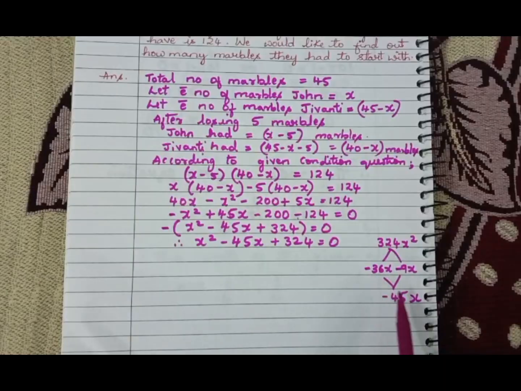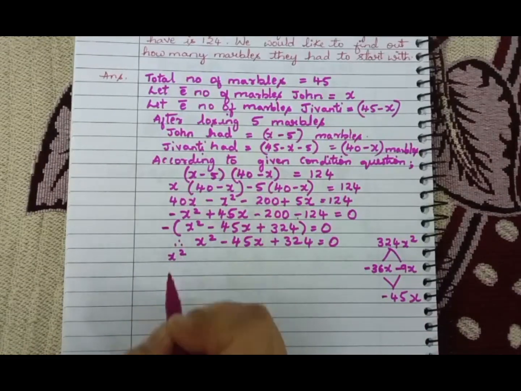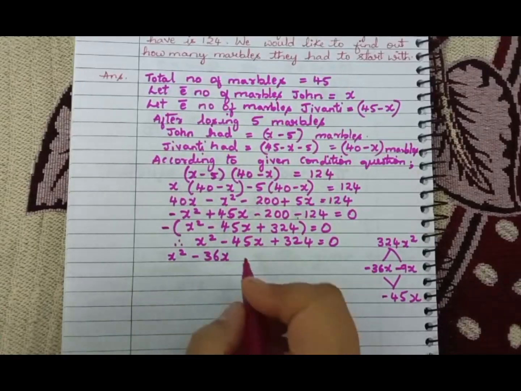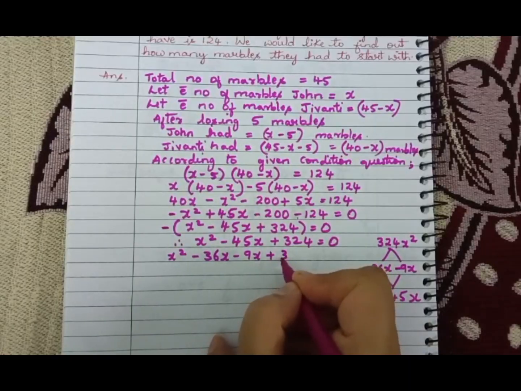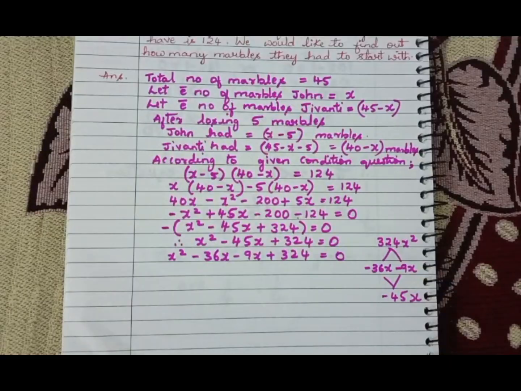So we are going to put here minus 45x. Now, x square minus 36x minus 9x plus 324 is equal to 0.